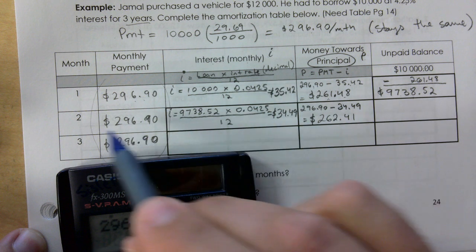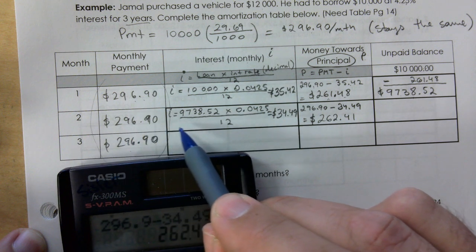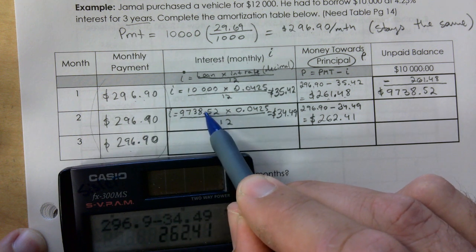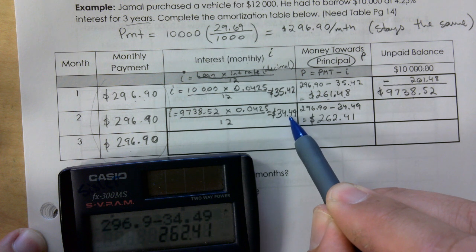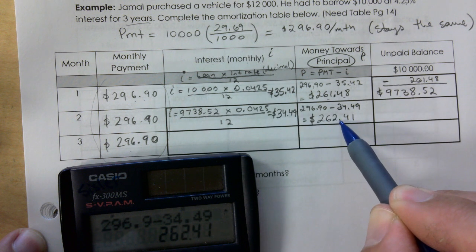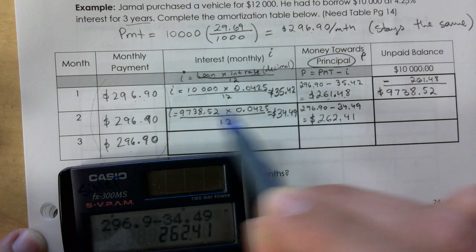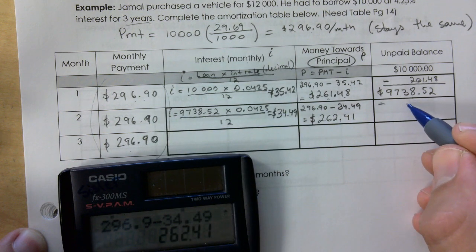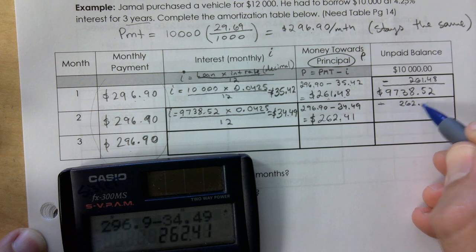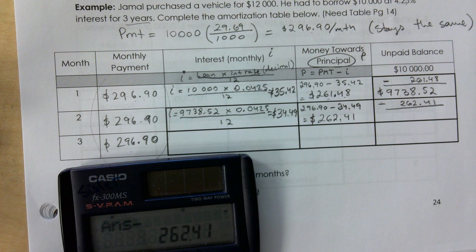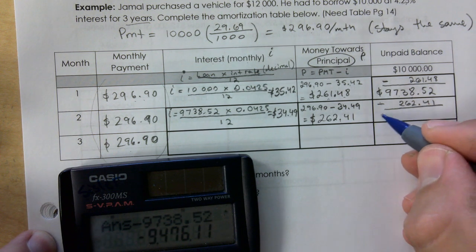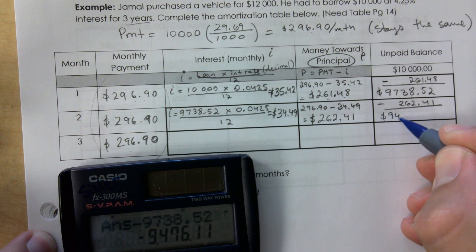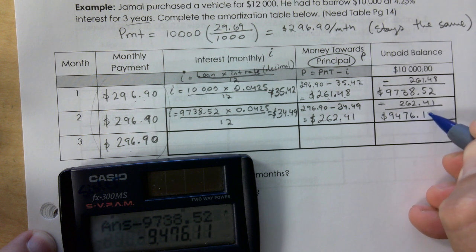And now the second month comes along and they say, hey, you owe less now. 34.49 is your interest, 262.41. And remember, these two always add up to your payment. So then we go minus 262.41. And I will just go ahead and figure this out. So now you owe 94.76.11.